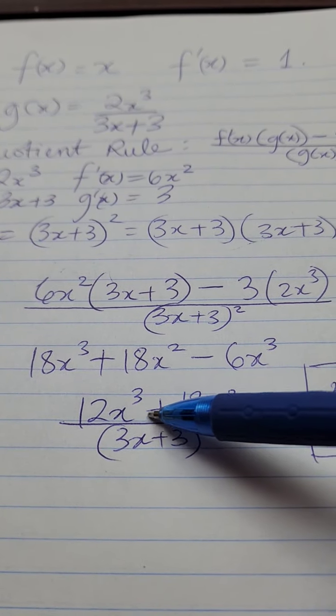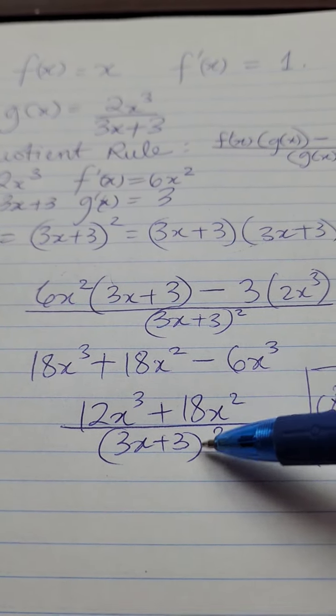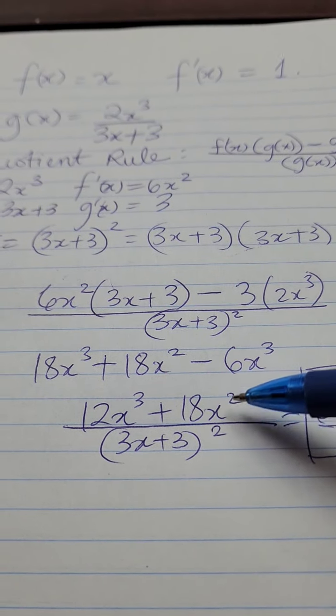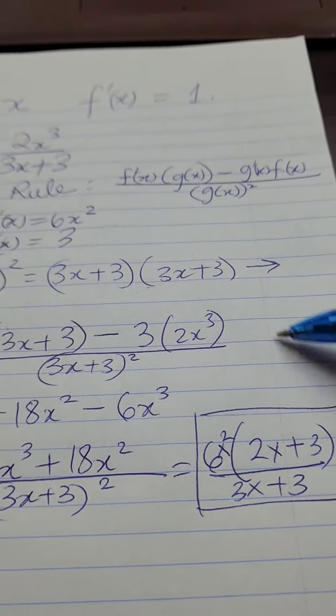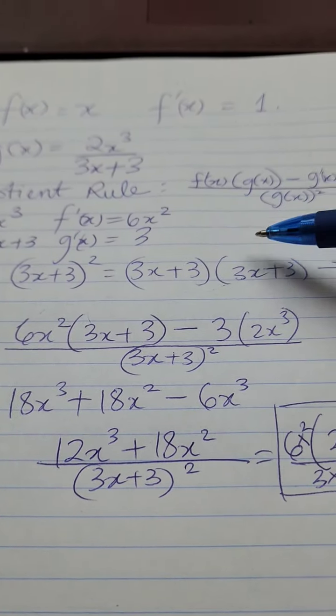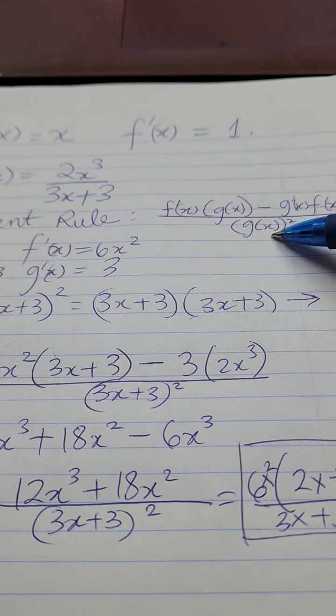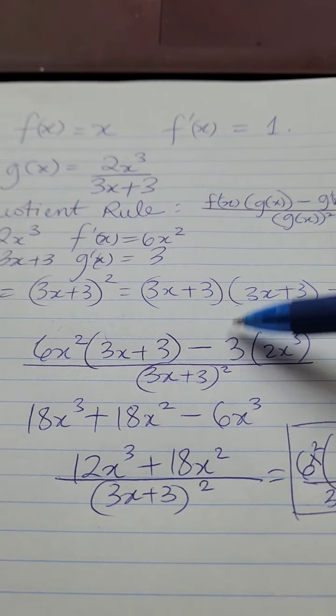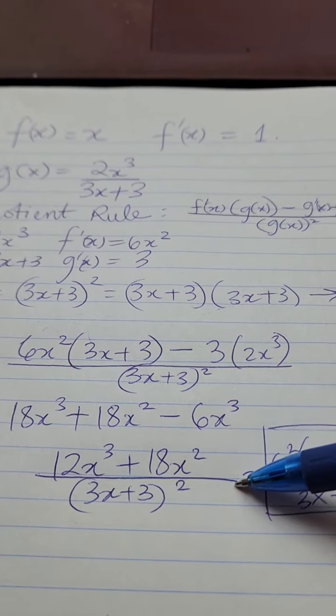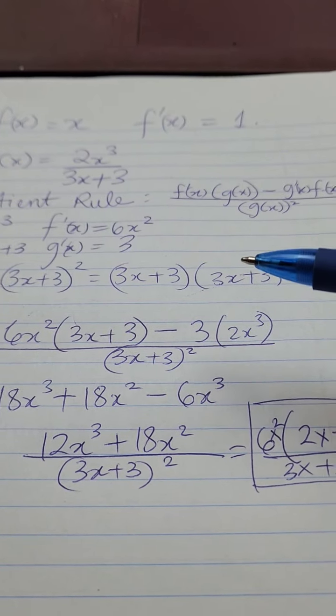And then here you have 2x cubed plus 18x squared. You divide that by this. And guess what? We take out the greatest common factor. And that's our answer. Notice that a lot of this is algebra, but the calculus set the stage. It's almost like a rocket. Calculus sent it to space, and then algebra did a lot of the work. Algebra matters a lot. Okay, let me know if you have any questions.